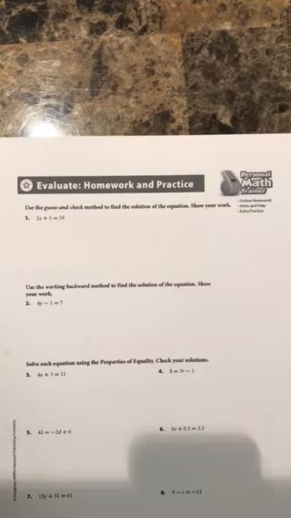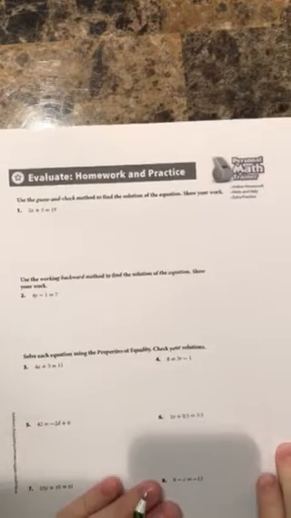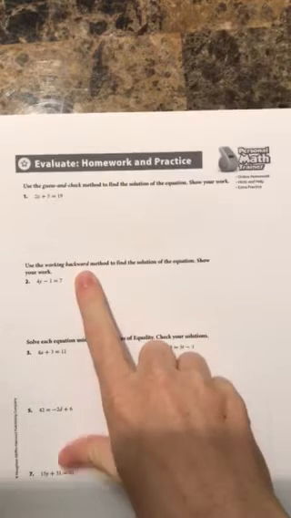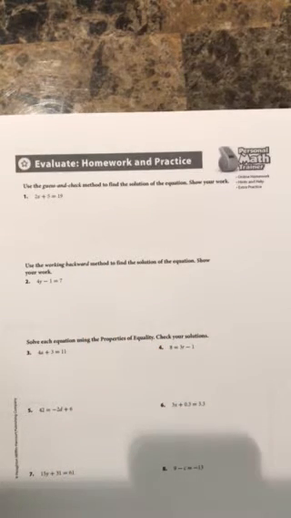All right, so here is your homework for tonight. Just a couple of things really quickly. This front page talks about using different methods, like use guess and check, work backwards, all that. You don't have to do any of that. Just solve the equation like you normally would using your regular steps.